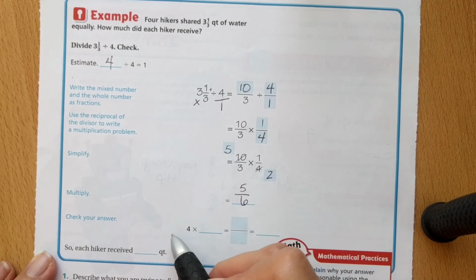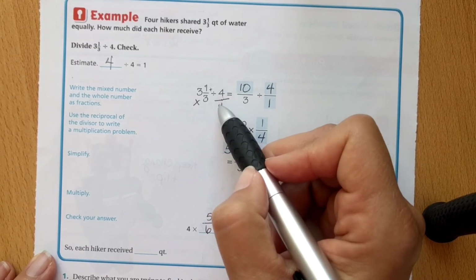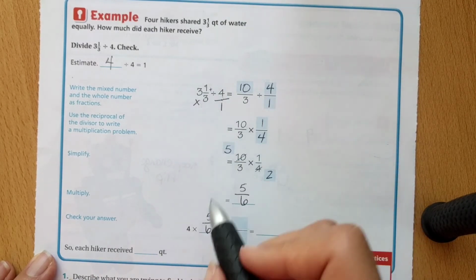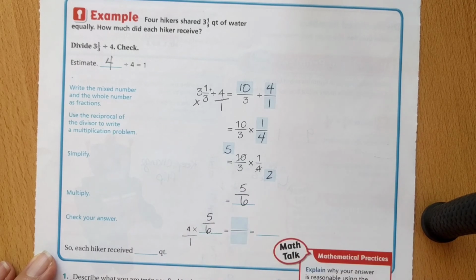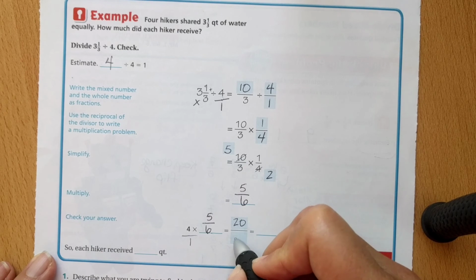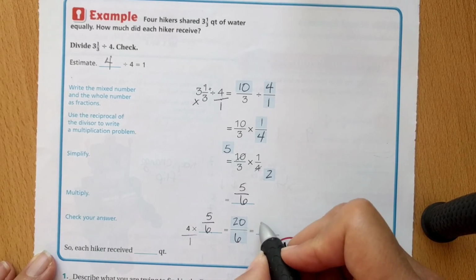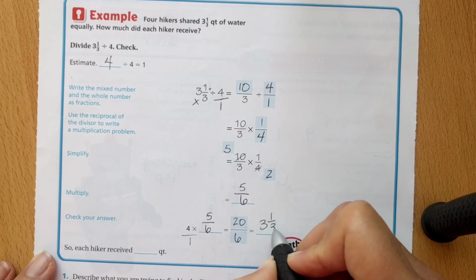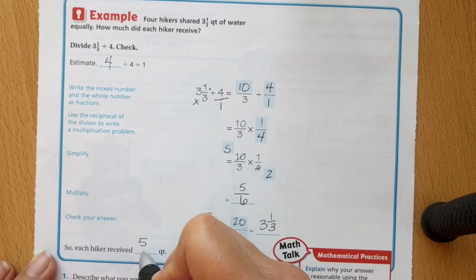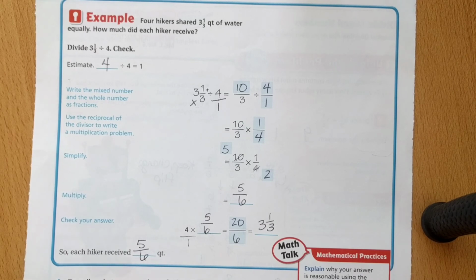All right, so let's go ahead and check our answer. They're giving us the 4 from the original problem. 4 times our answer should get us back to 3 1/3. So 4 is the same as 4 over 1. 4 times 5 is 20 over 6. 6 goes into 20, 3 1/3 times. So each hiker receives 5/6 of a quart of water each.